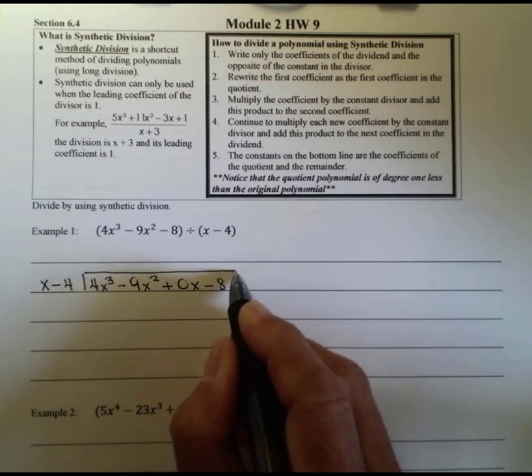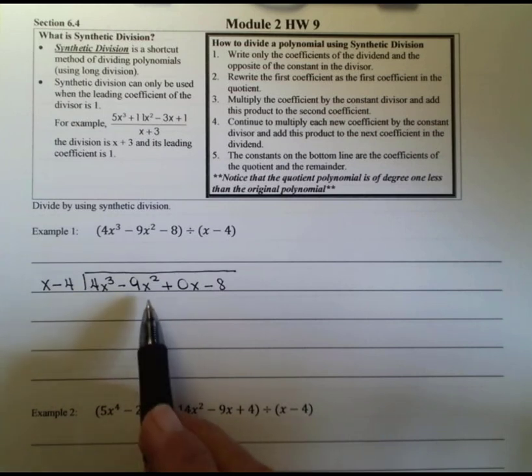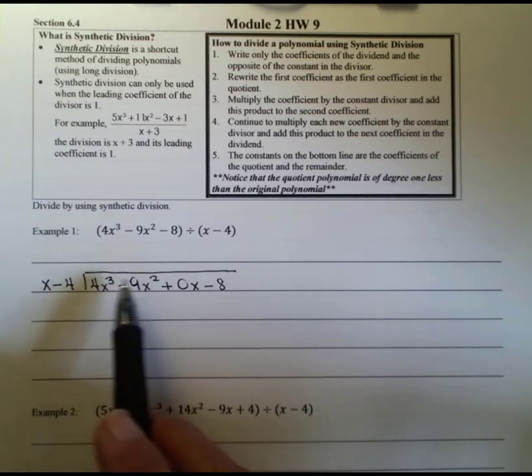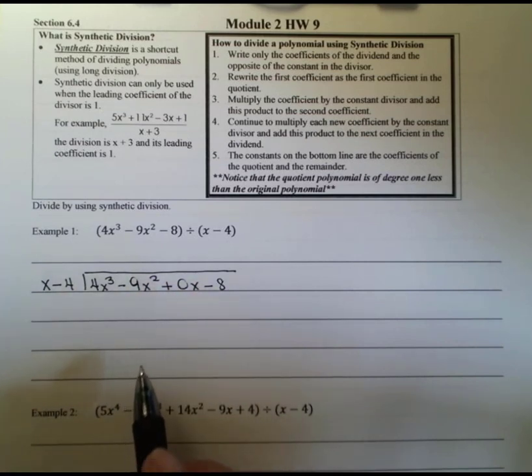And this is one of the things that a lot of people forget to do, and it will mess you up. So don't forget, you have to have exponents stepping down by 1 all the way down to your numeric term, if there is one. There doesn't have to be a numeric term at the end.